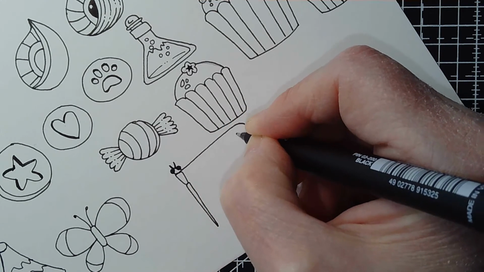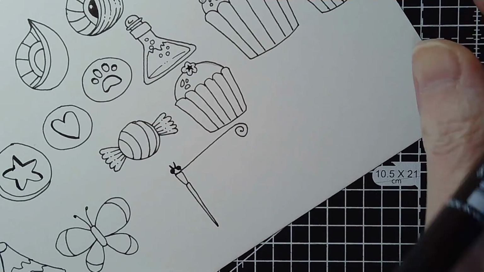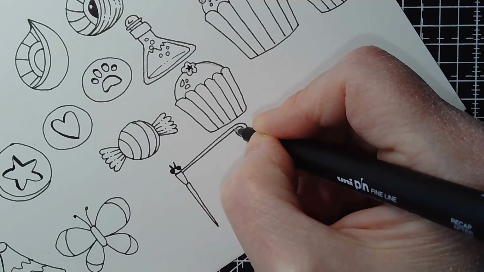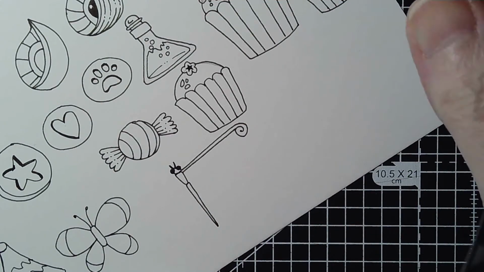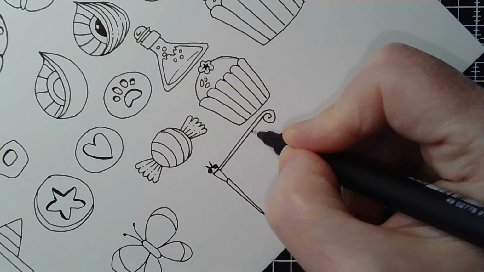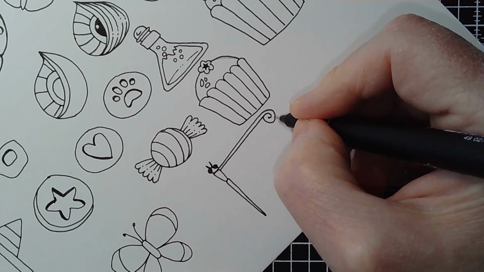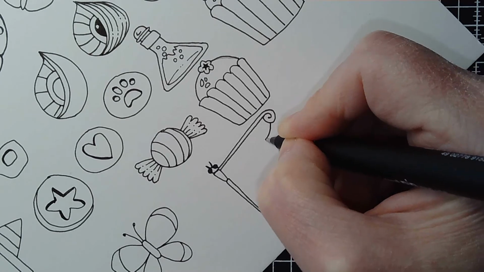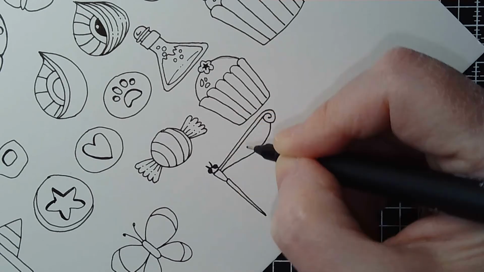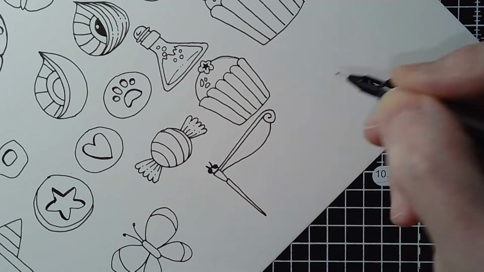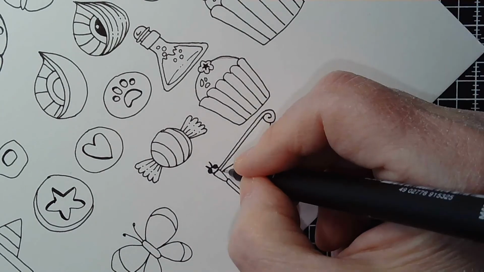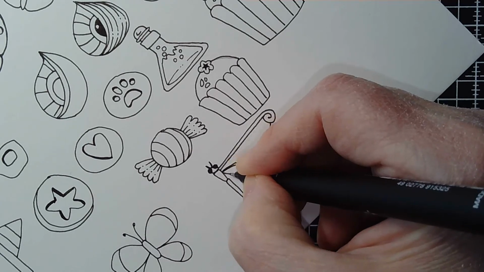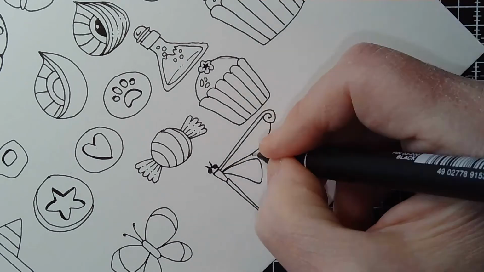For these, I started with a spiral and then drew the line to complete it, and then I drew this shape of line to complete that wing. And then the second pair of wings, I created just a very simple shape, like so.